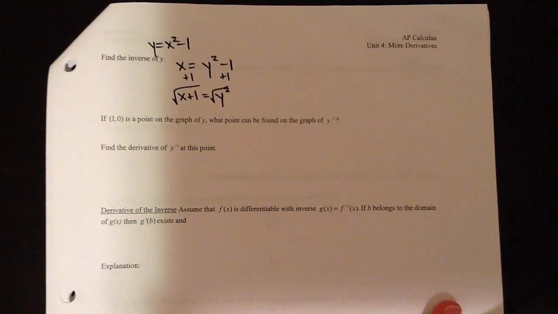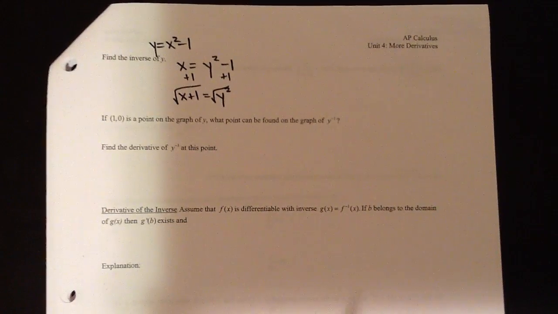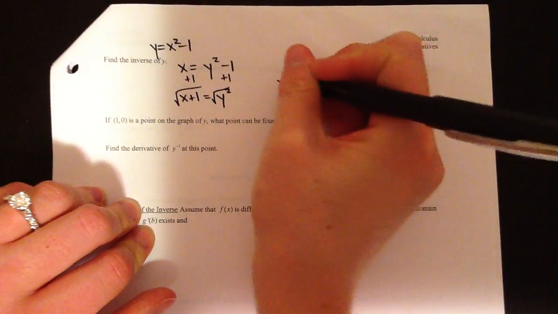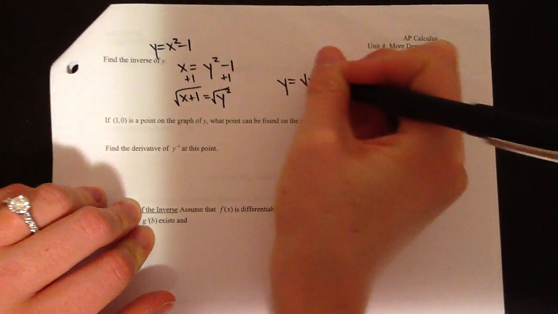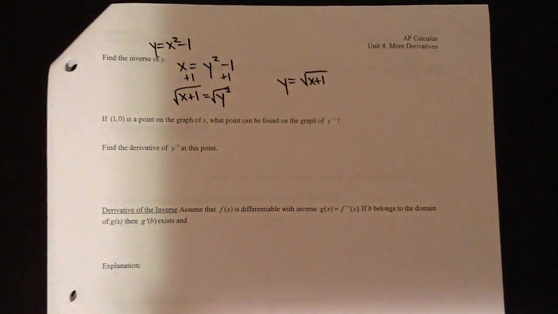X's become y's, y's become x's. So the fact that I had the positive version of x on my original function means I choose just the positive version of y for my inverse function. Because really a square root function is only half of a parabola, so you're really only choosing half of that parabola to work with. All right, so now we're going to slowly work our way through this.